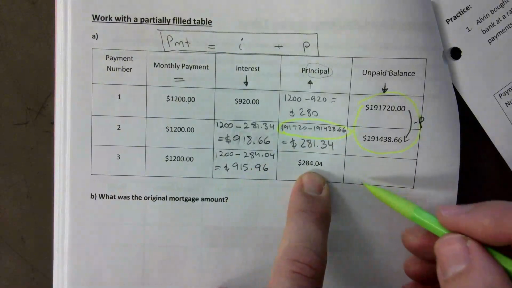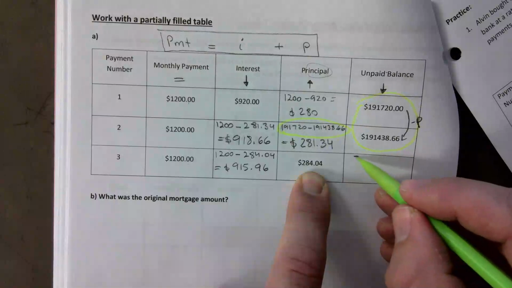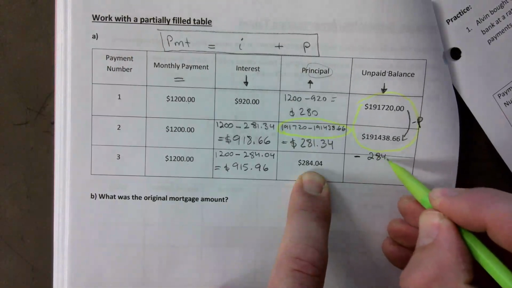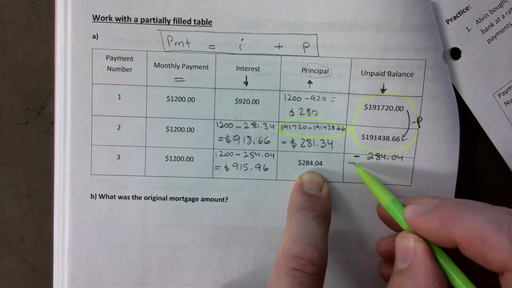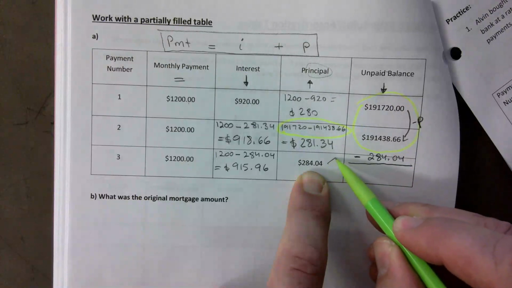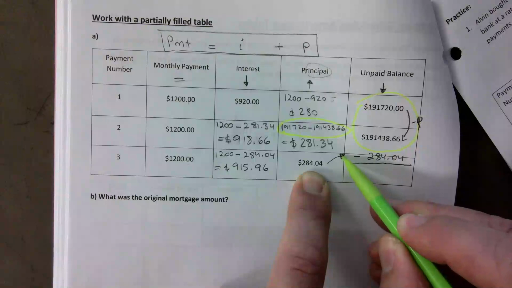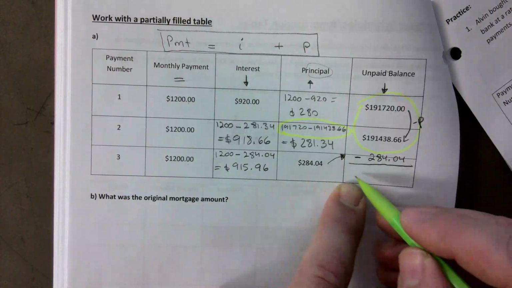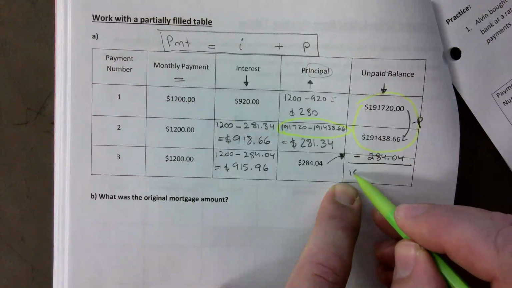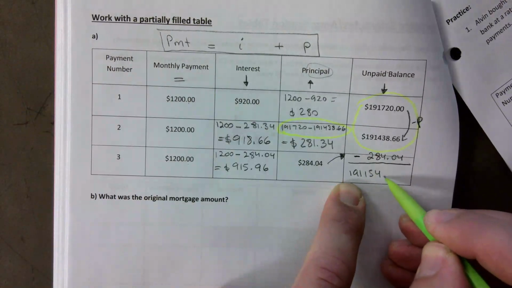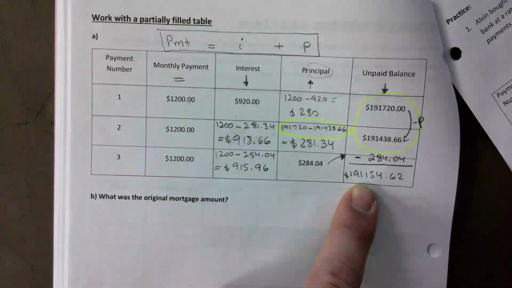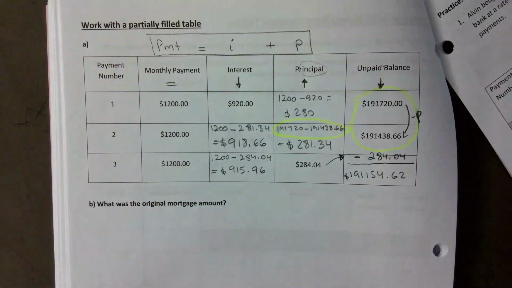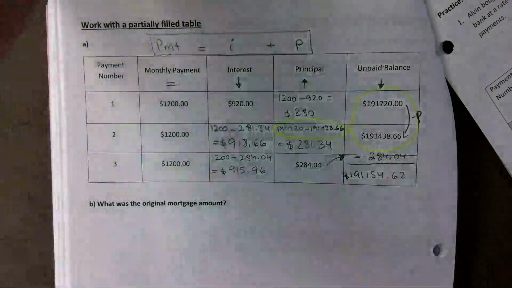And then over here, you would simply subtract 284.04 from the previous amount owing, the unpaid balance, to get your new unpaid balance. So if I put this number in there, I get 191,154.62. So that's how you fill in a partially filled in table. All you need to do is add or subtract as needed.